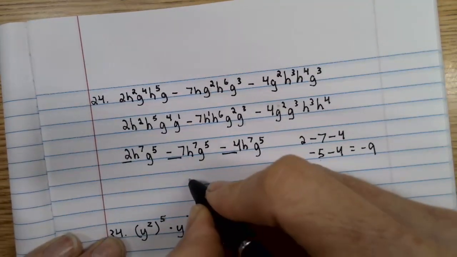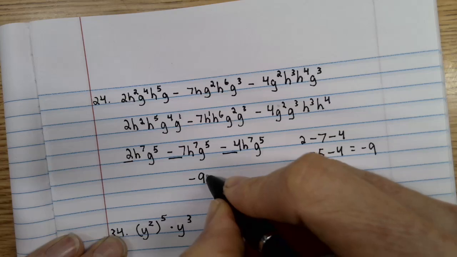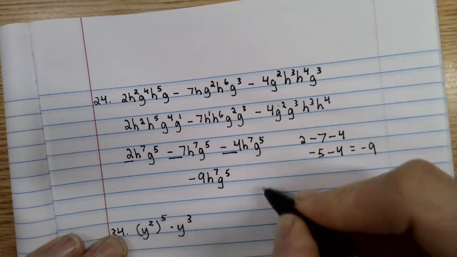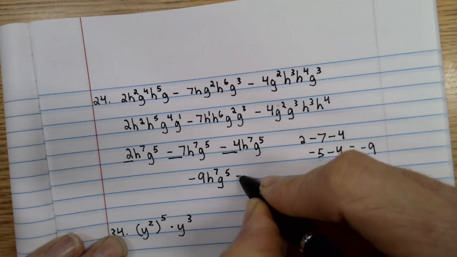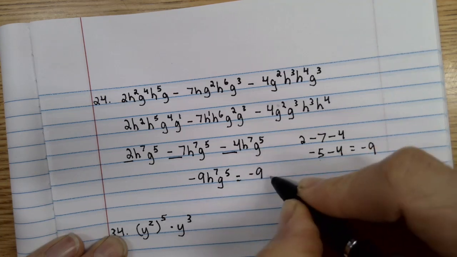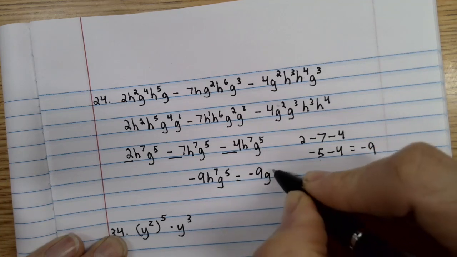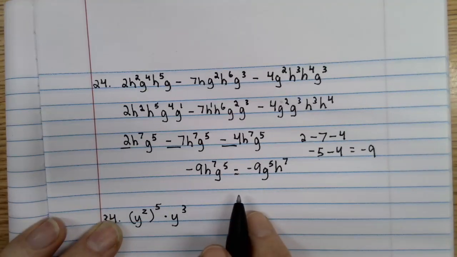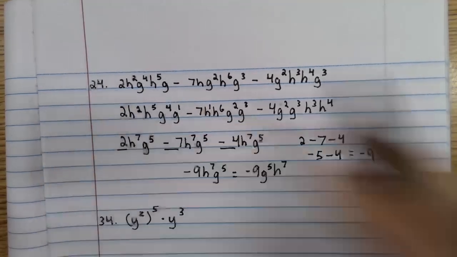So the answer is negative 9 h to the 7th, g to the 5th. Or you could write the answer in alphabetical order, I guess. Does g come before h? I don't know. Either one of these is good. These are the right answers. Okay, so we're done with number 24.